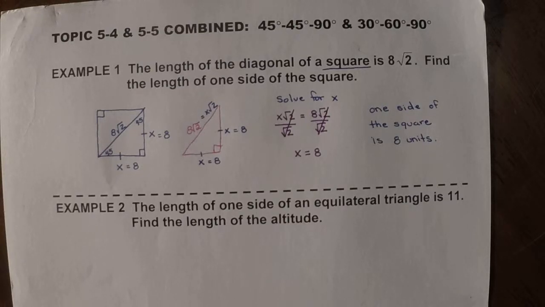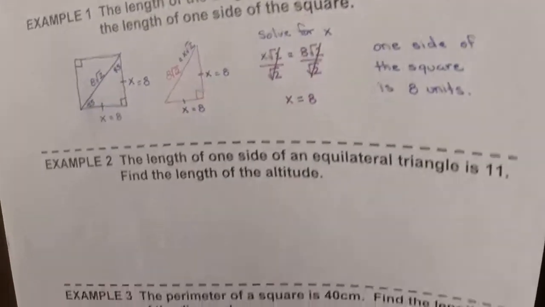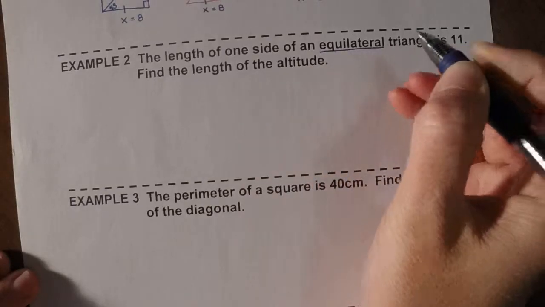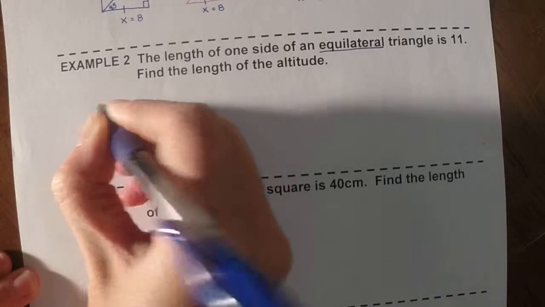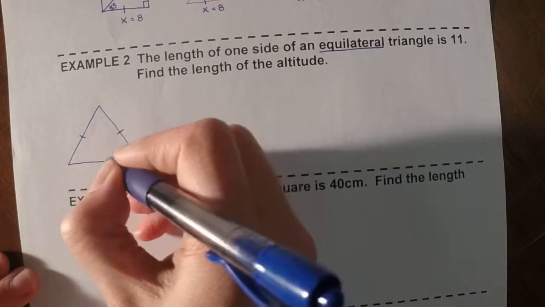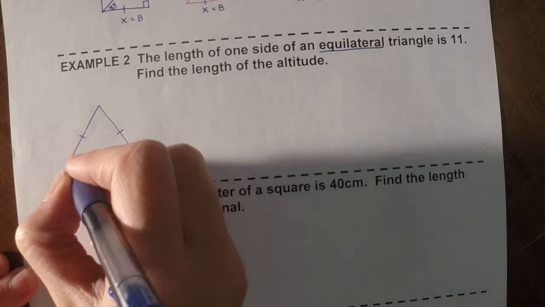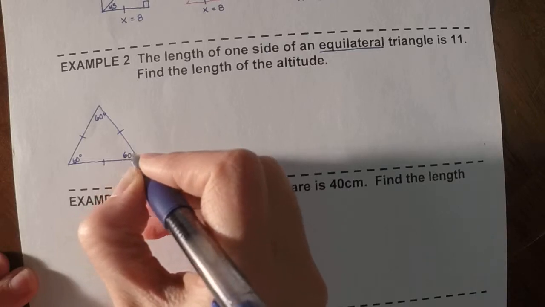Good. Number 2, it says find the length of one side of an equilateral triangle. No, it doesn't. Sorry. It says the length of one side of an equilateral triangle is 11. Find the length of the altitude. So this time we're starting with an equilateral triangle. Again, there's another vocab word, equilateral, meaning all sides are the same. So here's our triangle, and we know that all 3 of these sides are the same. And we should know that in an equilateral triangle, if I take 180 and divide it by 3, that means each one of these would be 60 degrees.